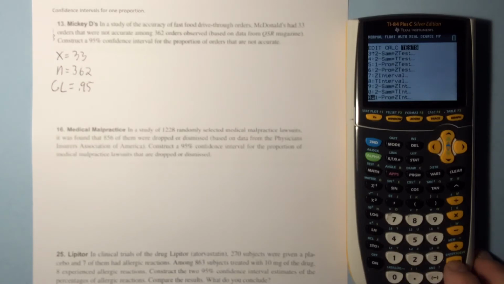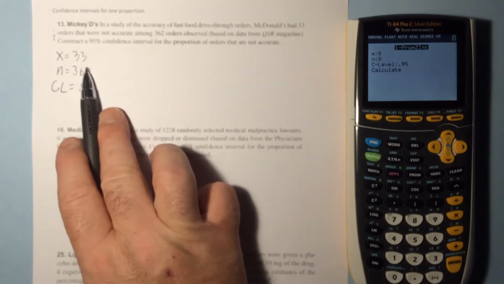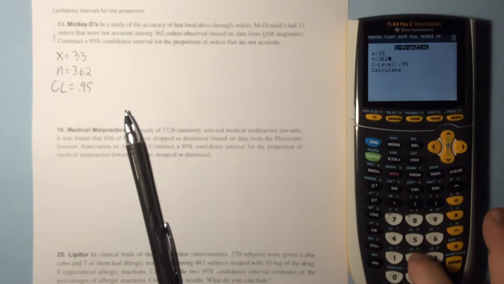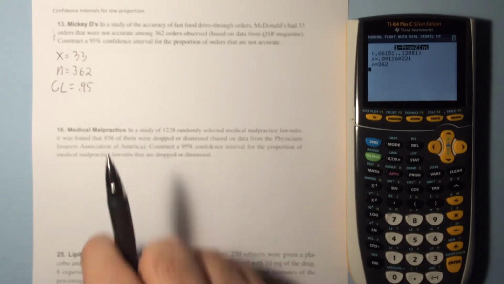It's color. We go here, and you'll notice there are three things being asked for: the x, which is going to be 33, the n, which is going to be 362, and then the confidence level, which is going to be 0.95, a pretty universal kind of confidence level. We calculate, and we get the following output, which is going to be kind of important.